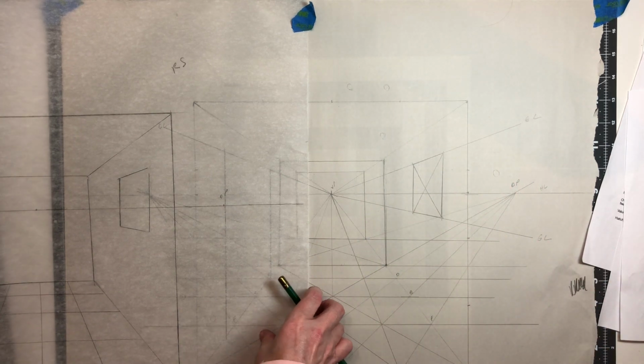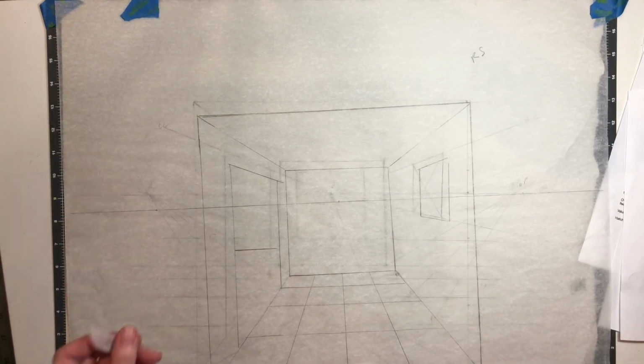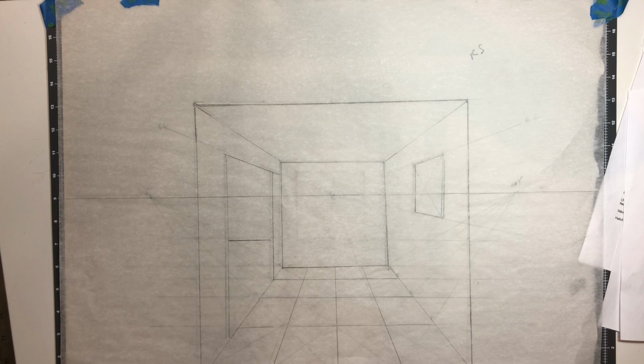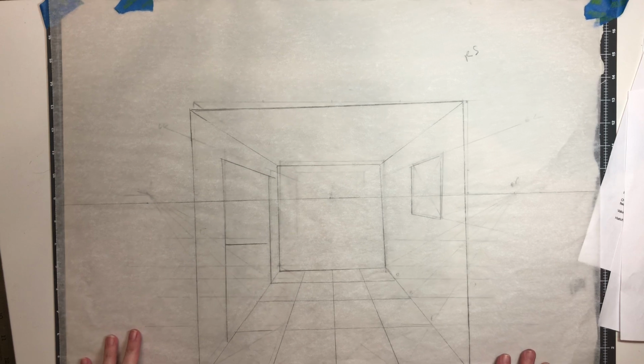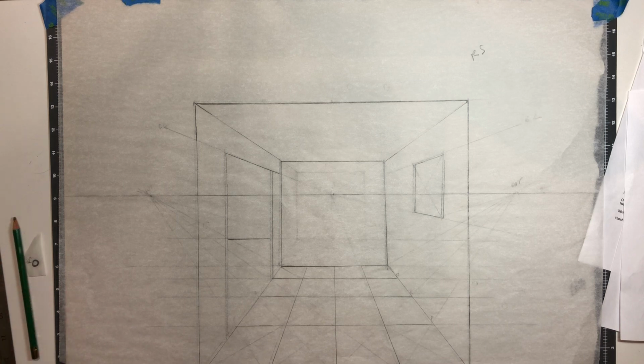And then you can go in and do your detail and do the feeling of atmospheric perspective. Even if it's just a line drawing, by making your lines more focused and darker in the foreground and hazier and lighter going off to the vanishing point, you can create a feeling of spatial depth. Okay, so that's it for this, and then in the next video I'll show you how to do boxes and the thumbnail.